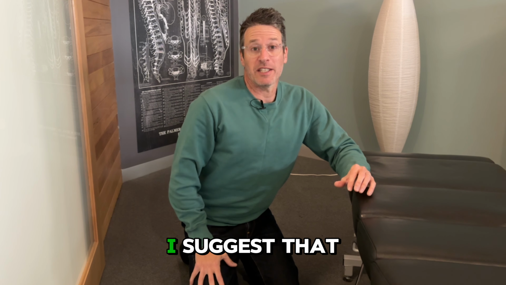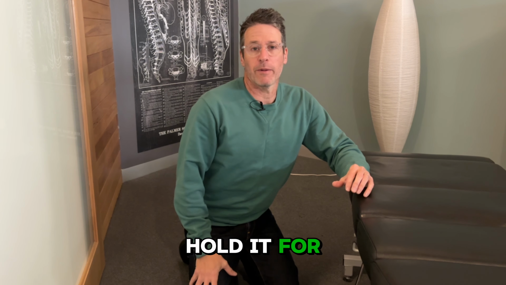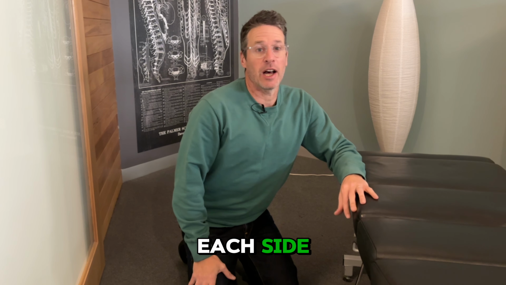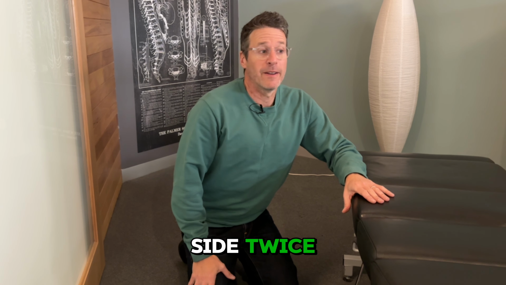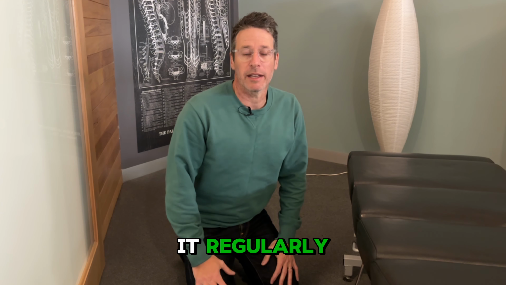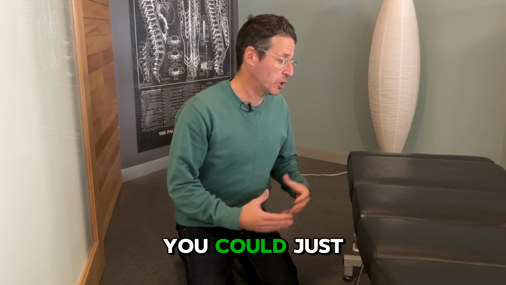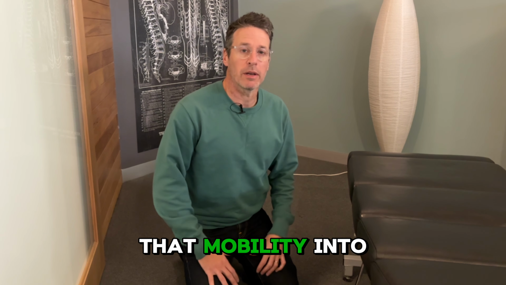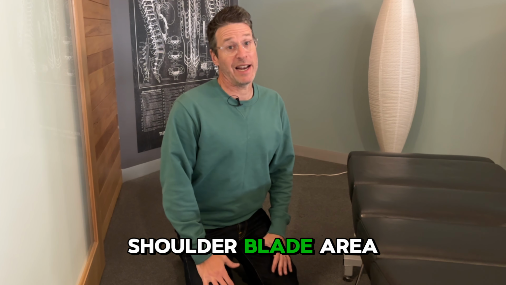Doing that stretch, I suggest that you do it and try and hold it for about 15 seconds each side, and repeat each side twice. And getting in the habit of doing that, I mean, there's no harm in doing it regularly. You don't have to wait till you feel pain. You can just do it as a regular routine. Feels fantastic bringing that mobility into the shoulder area, shoulder blade area.